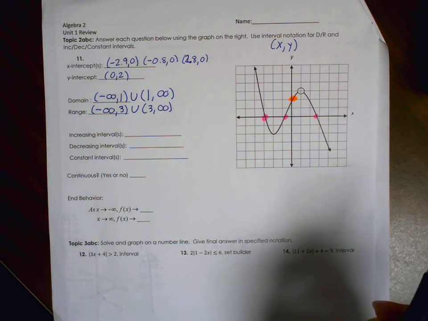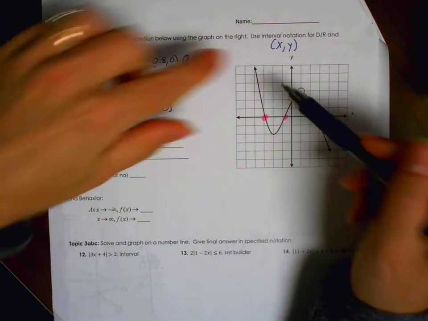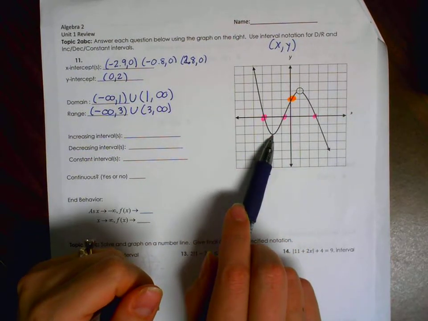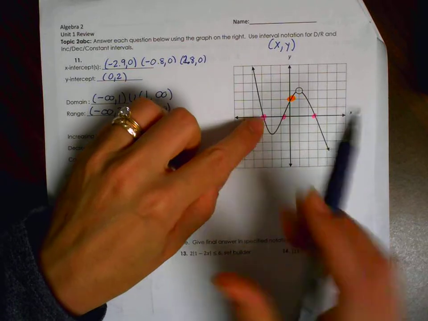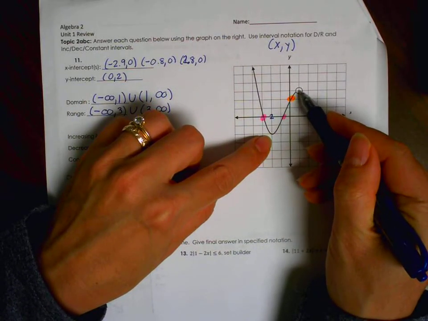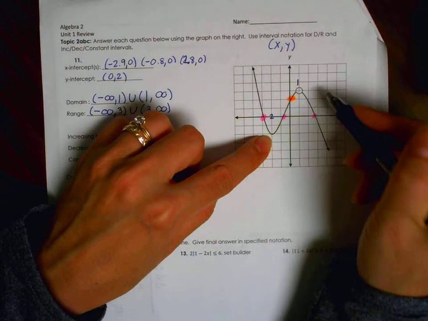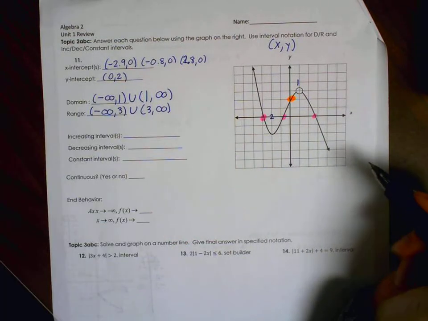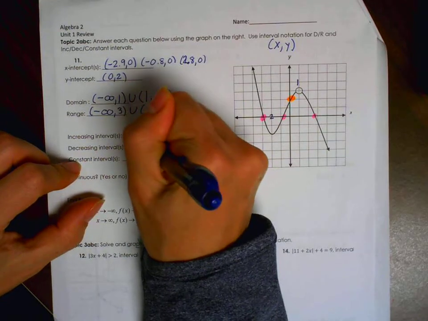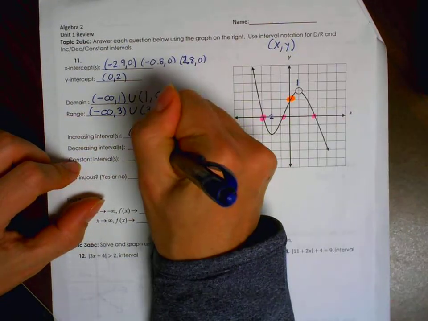All right, now my increasing intervals. If you look from left to right, I'm decreasing, decreasing, decreasing till I get here, right? So this is 1, 2. So right here at 2, I start going up, up, up, up until I get here to 1. And then I go down, down, down, down to infinity. So I have one increasing interval, it's here. It is where x is 2 until x is 1.